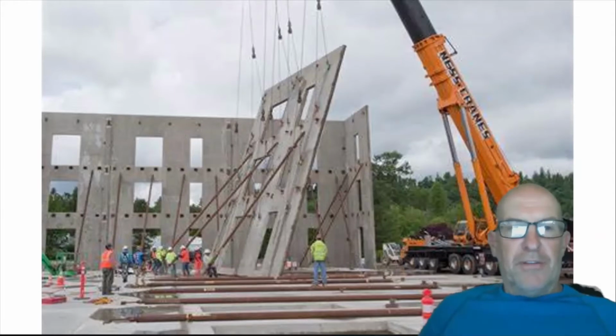Another method that I've actually encountered a couple of times over in Australia and New Zealand, they call it tilt slab out there. I don't know the official terminology here. Maybe someone would like to comment, but precast concrete panels, as we can see, a huge panel in this situation, 3 stories high.